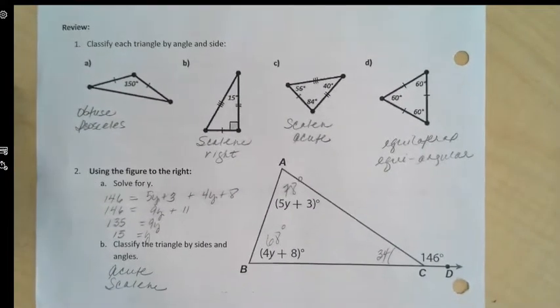Classify each triangle by sides. Can you read them out loud so you get used to saying the words? On your mark, get set, go. What is it? Two isosceles. Read this one out loud.